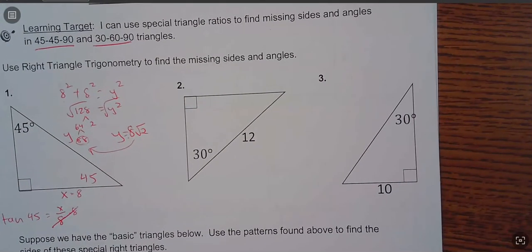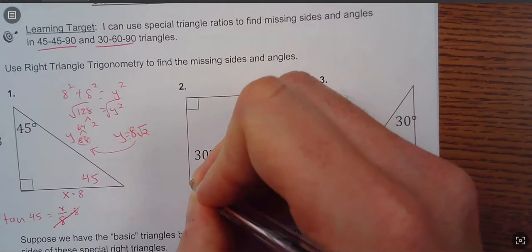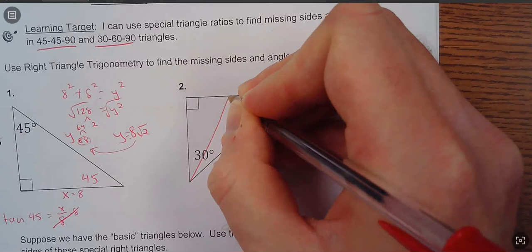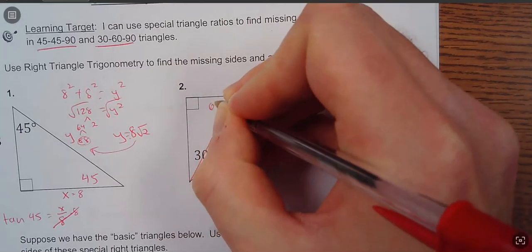Now 30-60-90 triangles. I wish I would have edited this before I printed. This is probably more accurate right here to say that this is 30 and this is 60.